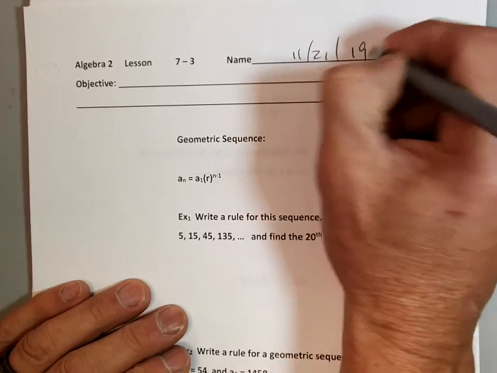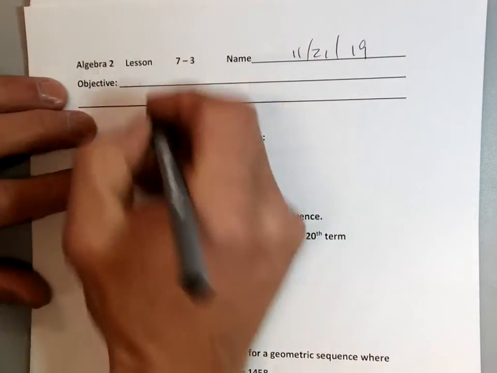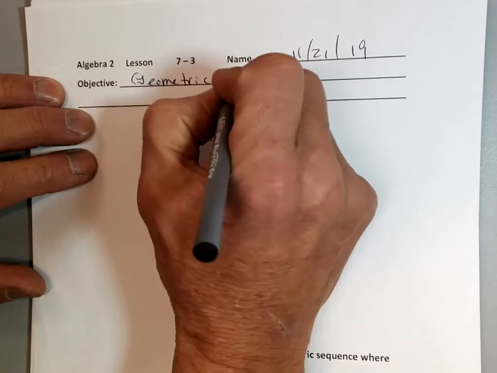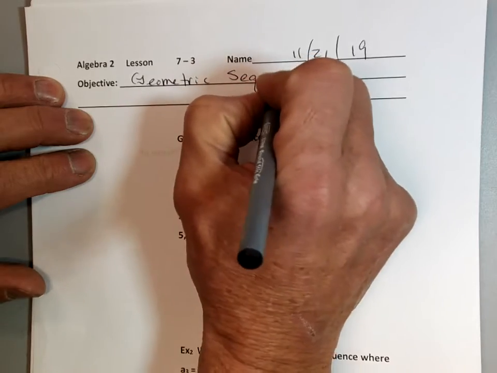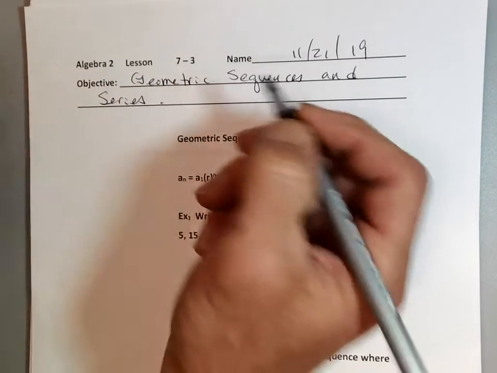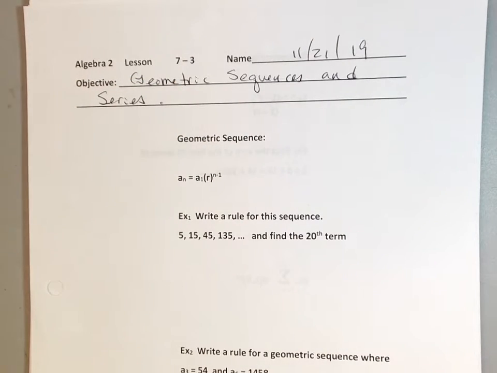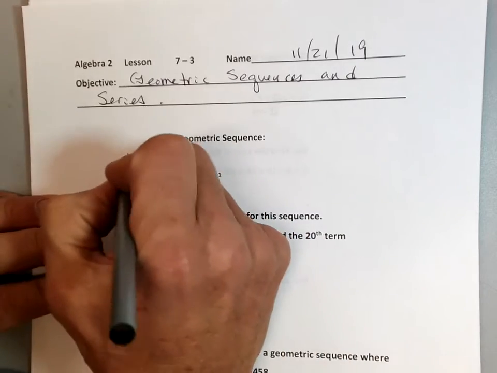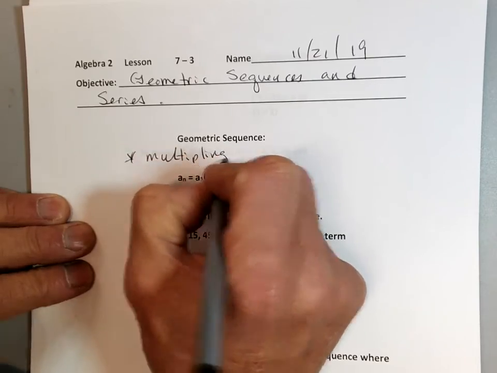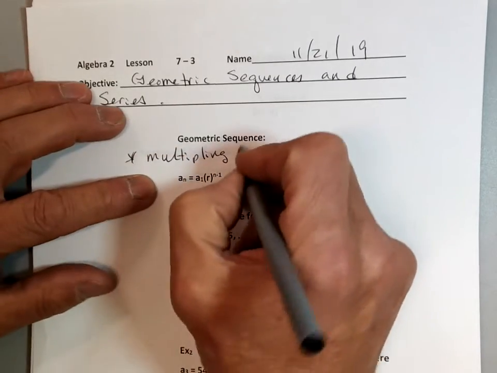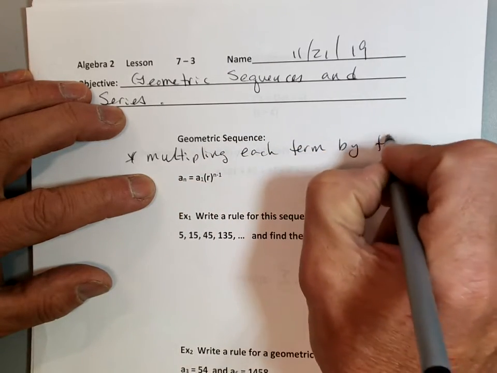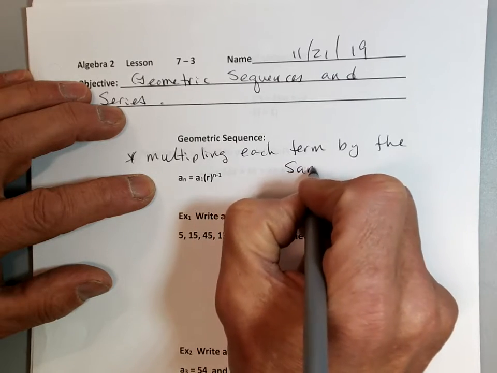So the objective today is geometric sequences and series. If it's geometric, then what we're doing is multiplying or dividing each term by the same number.